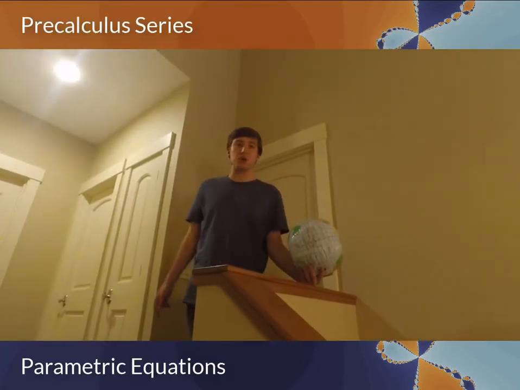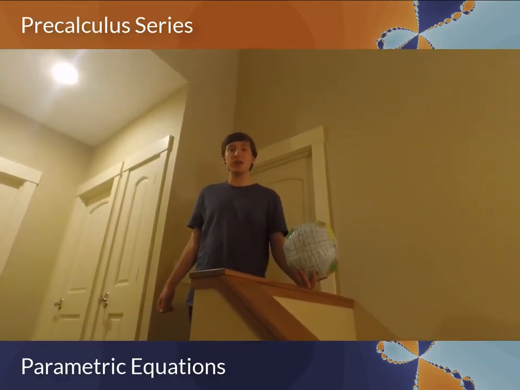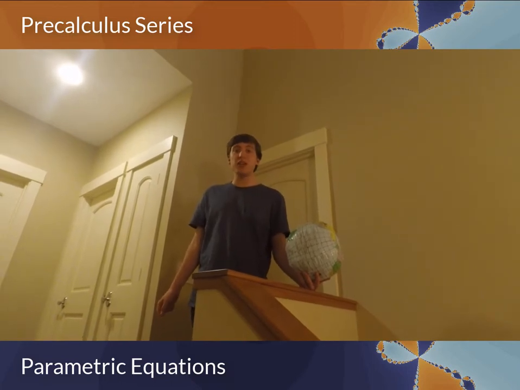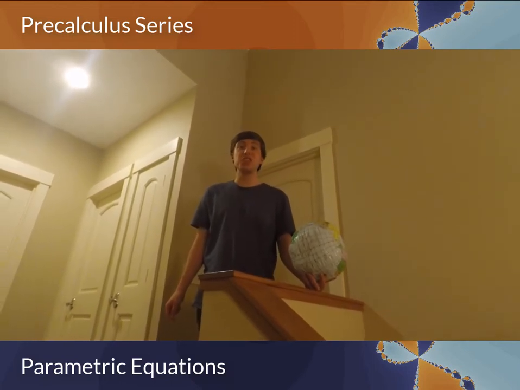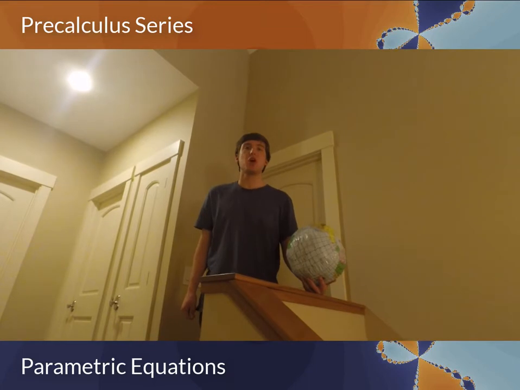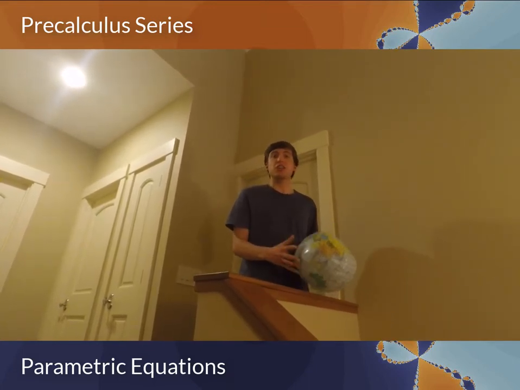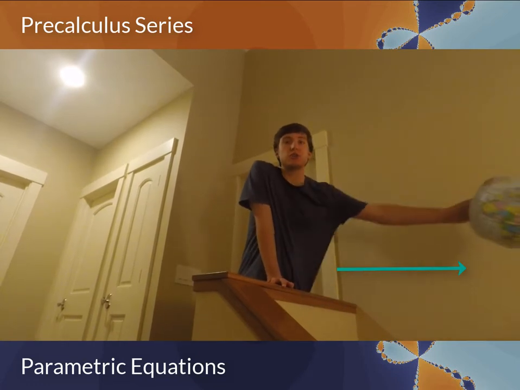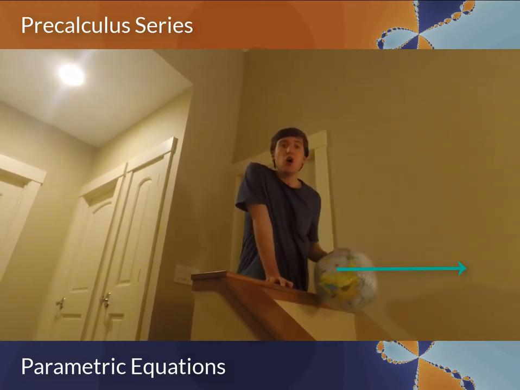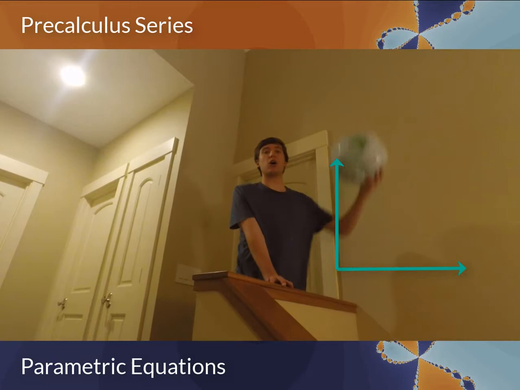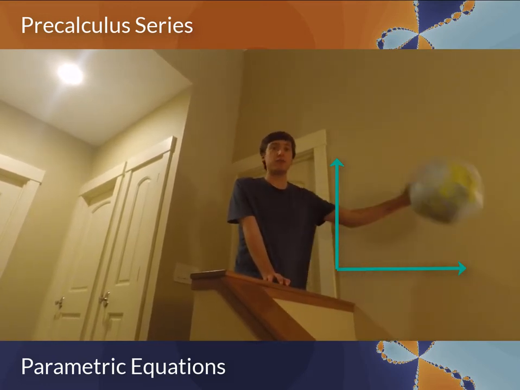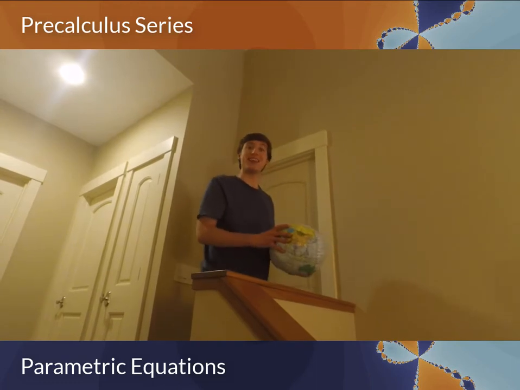Everybody. Today we're going to be doing a video on parametric equations. Equations that model the x component and the y component of the function separately in relation to time. For example, with this ball here, if I were to throw this off the ledge, the x component would be how far horizontally the ball travels away from me, whereas the y component would be how far up or down the ball travels in relation to it being thrown off the edge. So, like this.